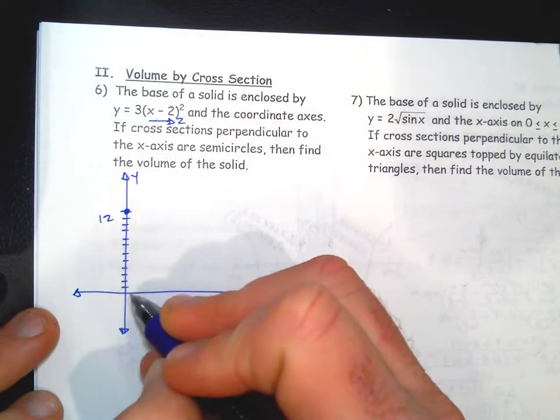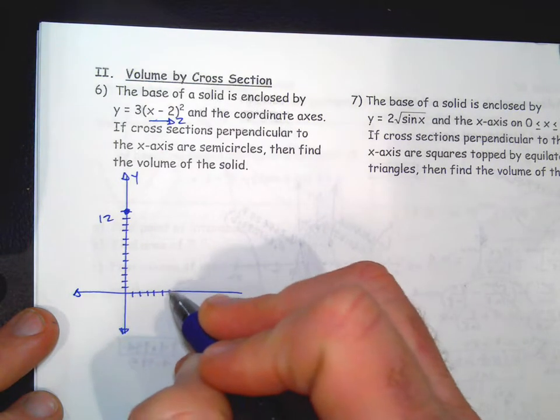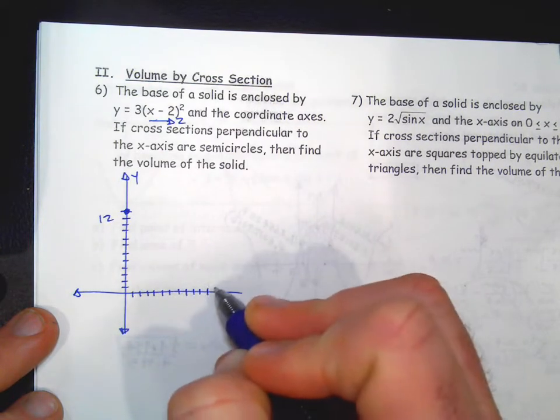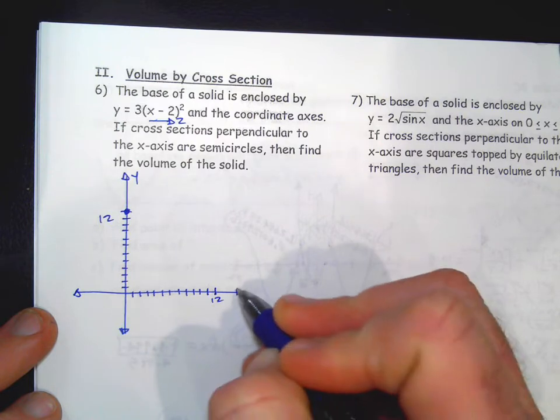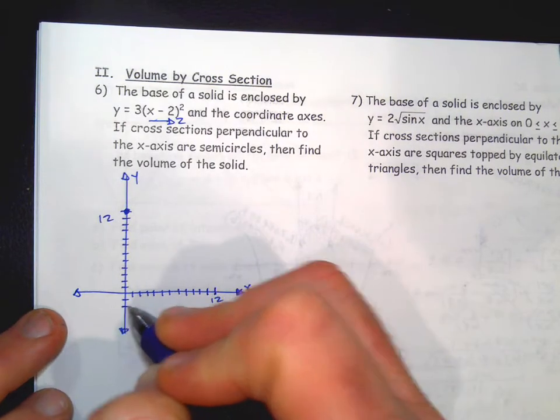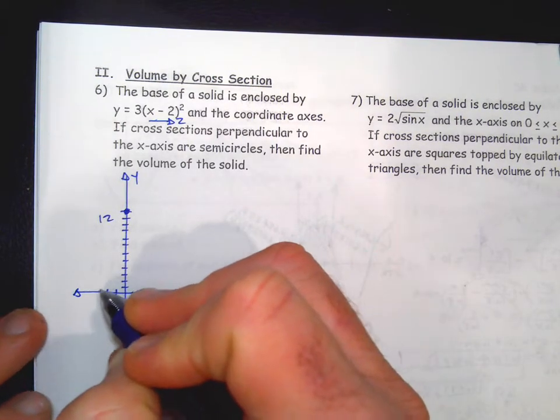1, 2, 3, 4, 5, 6, 7, 8, 9, 10, 11, 12. 1, 2, 3, 4. 1, 2, 3, 4, 5.